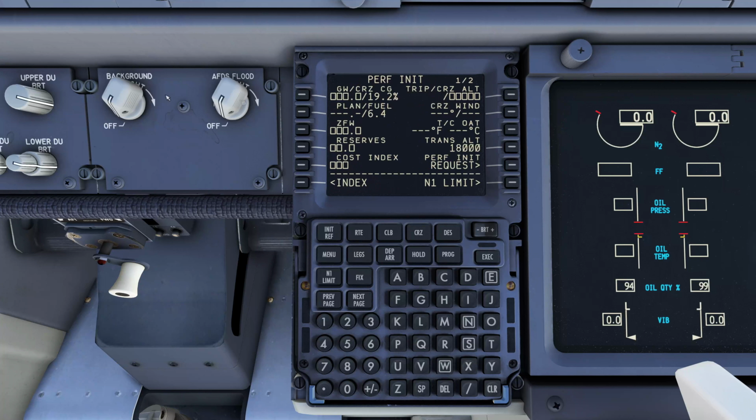So our gross weight is 65.3. Our planned fuel was 6.3. Our reserve is 1 ton. Cost index of 25. Cruising altitude for today's flight, level 360.